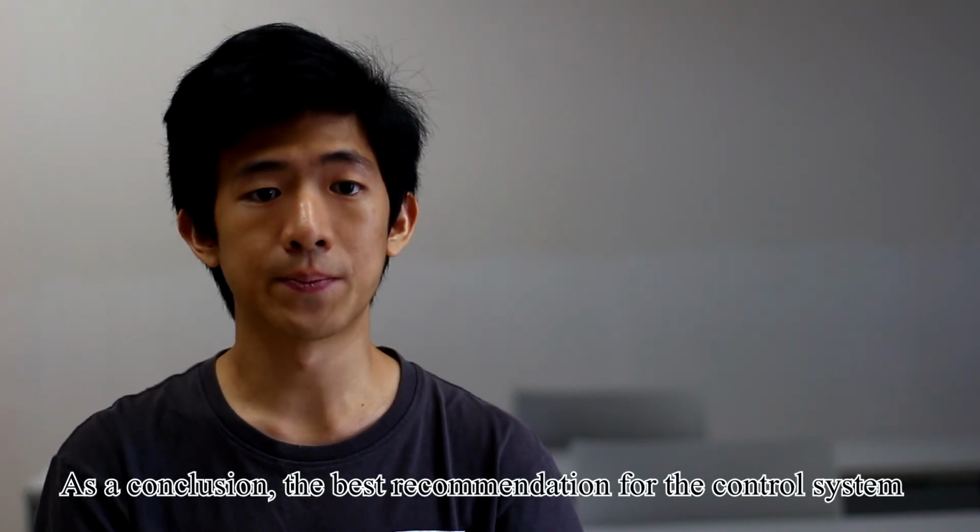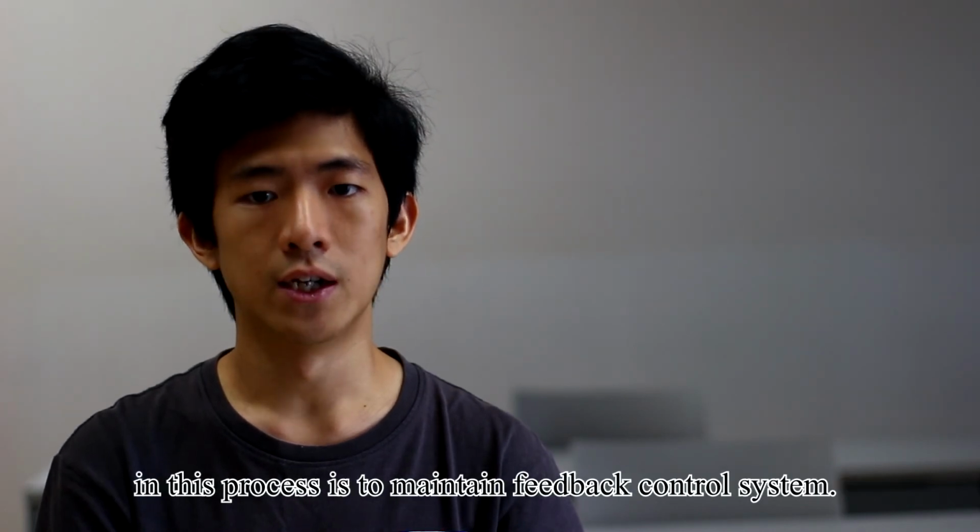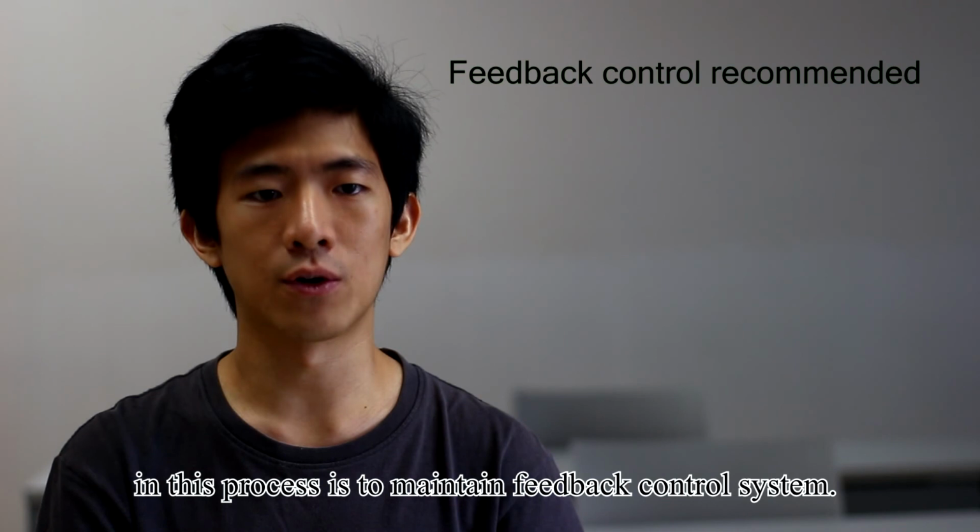As a conclusion, the best recommendation for the control system in this process is to maintain the feedback control system.